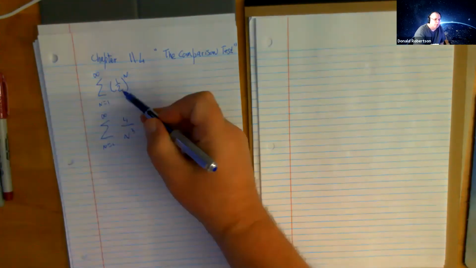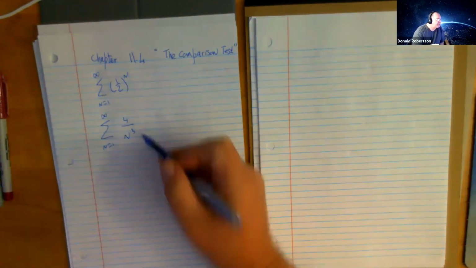There's 2 series. Do you recognize the top one as geometric? Do you recognize the second one as a p-series? You're going to be using these guys a lot in the comparison test.